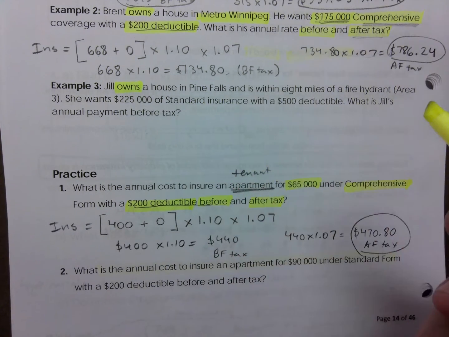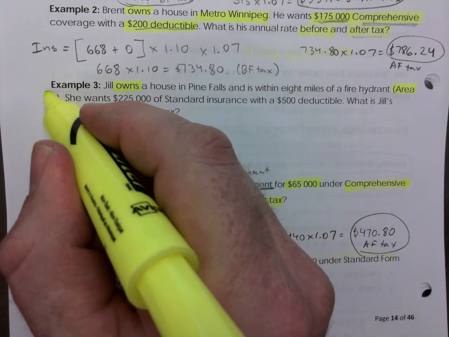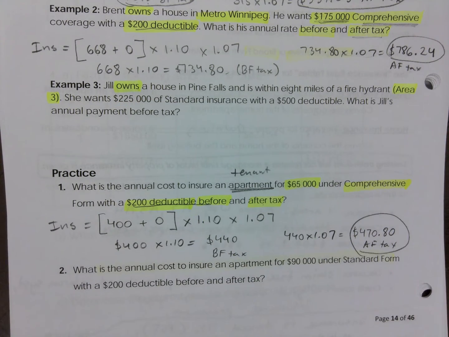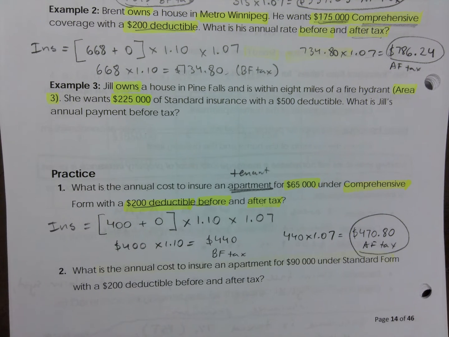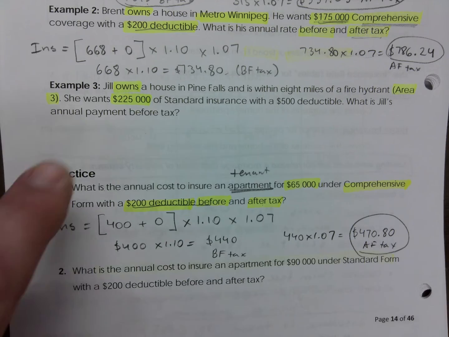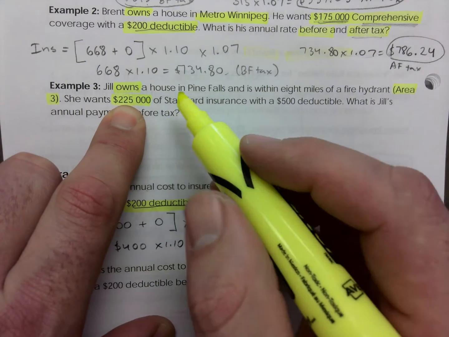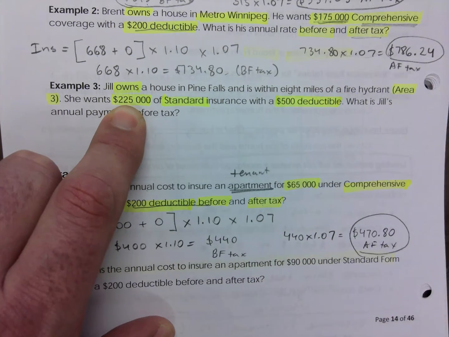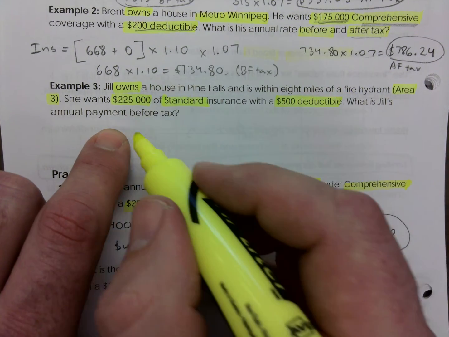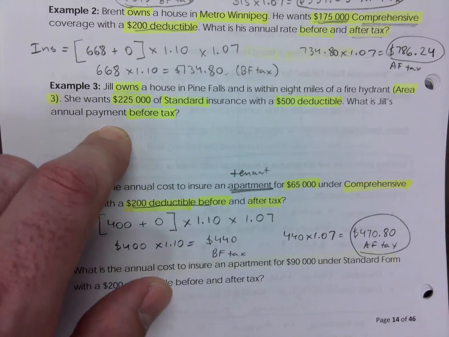In Pine Falls, that doesn't say anything. Within 8 miles of a fire hydrant, doesn't really say anything to us. But I guess that is the criteria to fall under Area 3. Okay. She wants $225,000 of insurance, and if you remember, the maximum on our chart is $200,000 for a house, so we know we're going to be over. You want standard insurance, you want a $500 deductible, and you want the payment before tax.